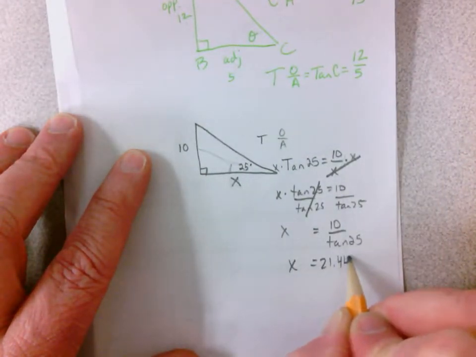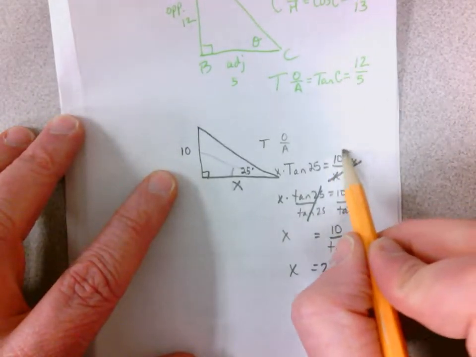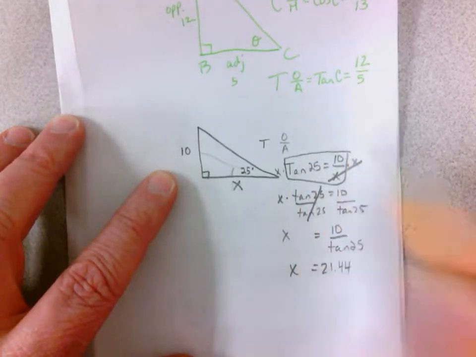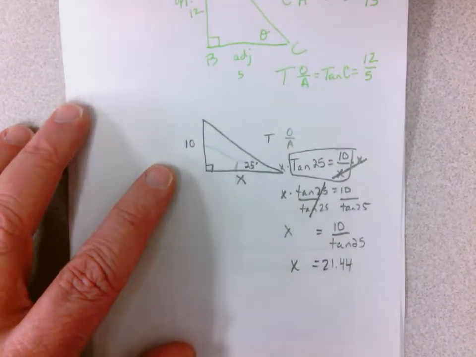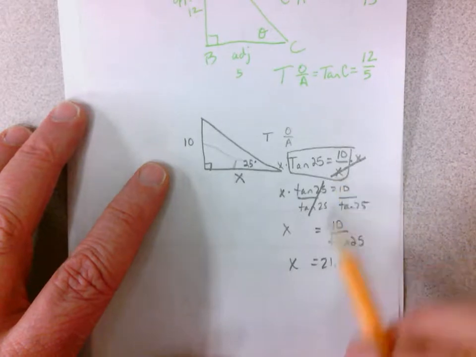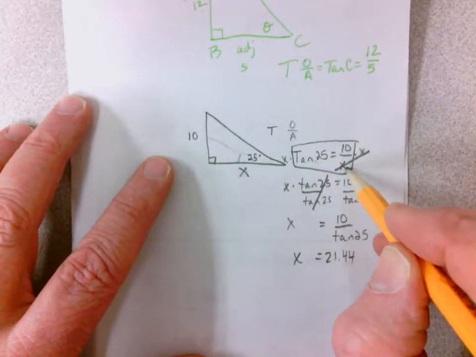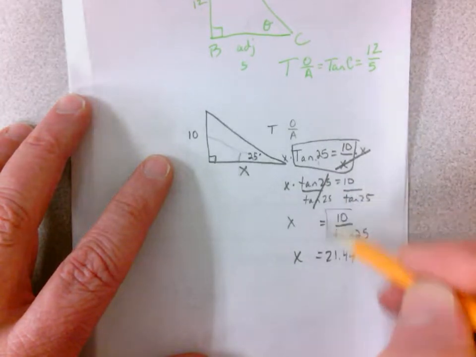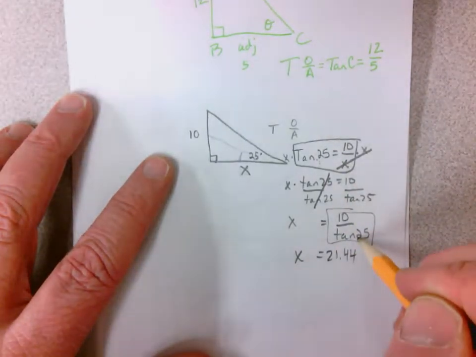Okay, so you might be looking for a shortcut. Here's the shortcut. When the x is in the denominator, to solve, you can just switch the x and the tangent 25. So when the x is in the denominator, essentially we divide instead of multiplying to find the answer.